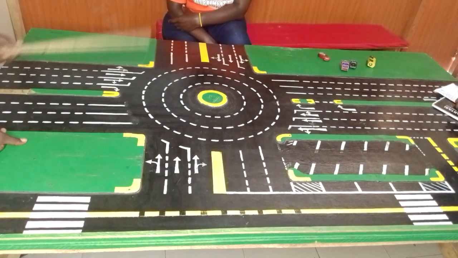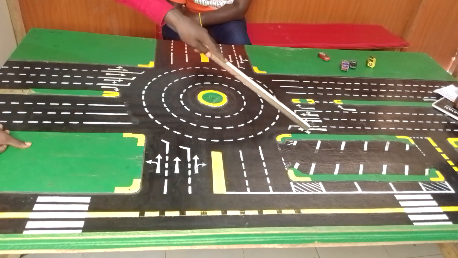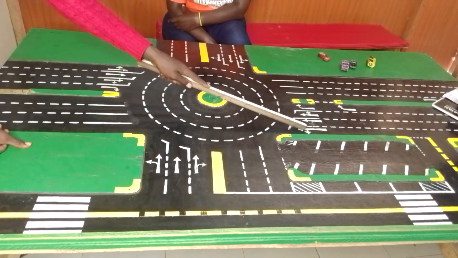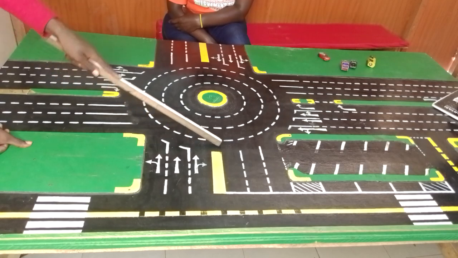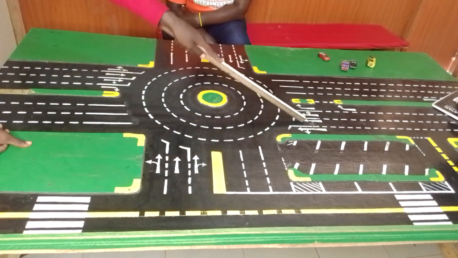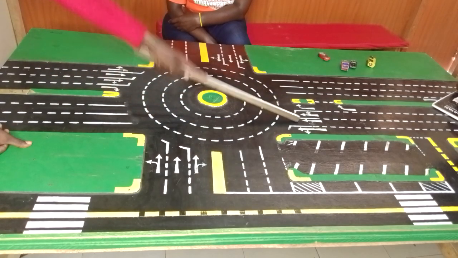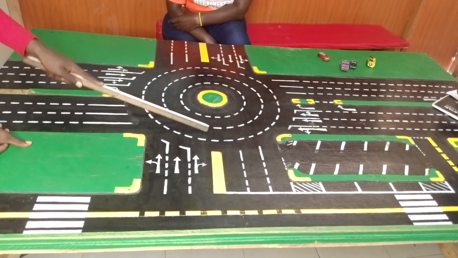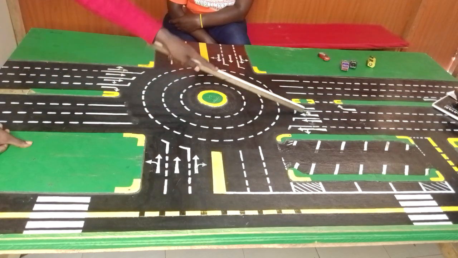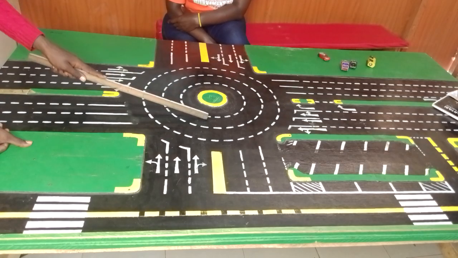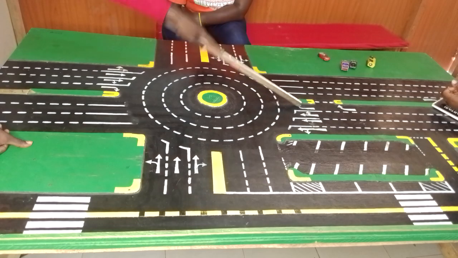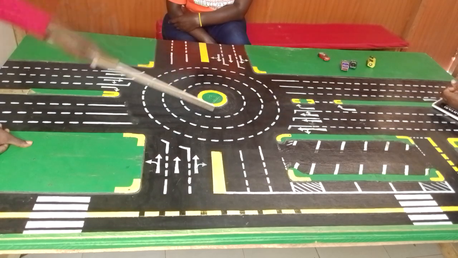It means if you're coming from lane number 1 from the major road, you must join lane 1 in the roundabout. If you're coming from major road lane 2, you must join lane 2 in the roundabout. If you are coming from lane number 3 in the major road, you must join lane number 3 in the roundabout. If you are coming from the major road lane number 4, you must join lane number 4.